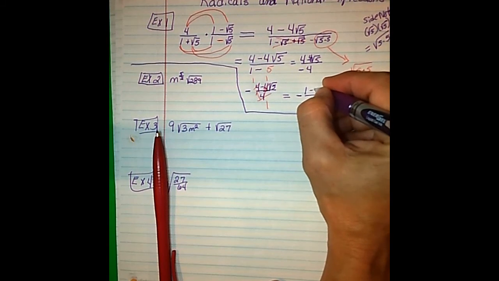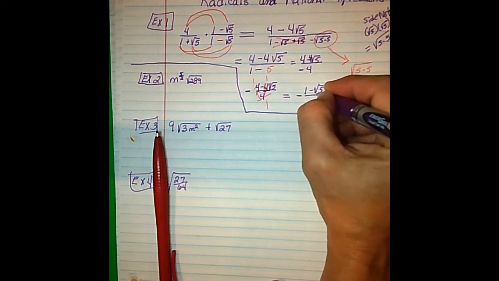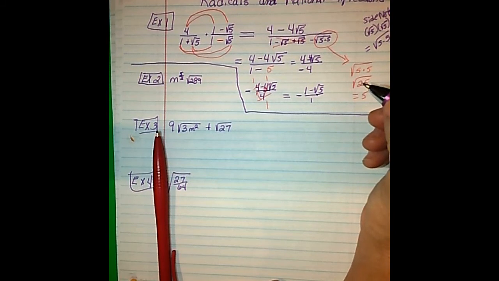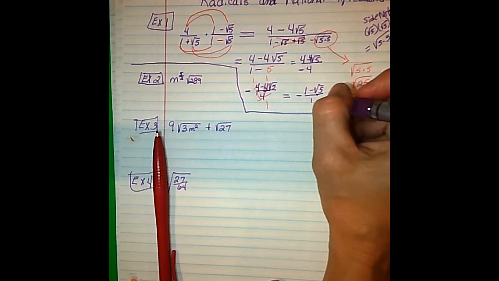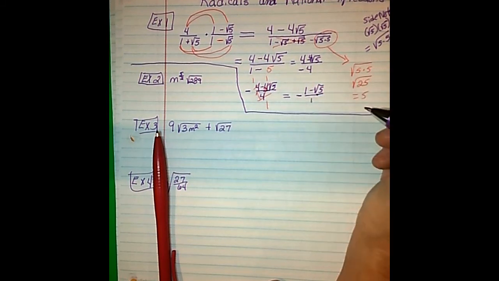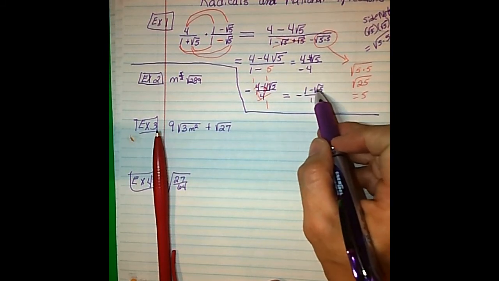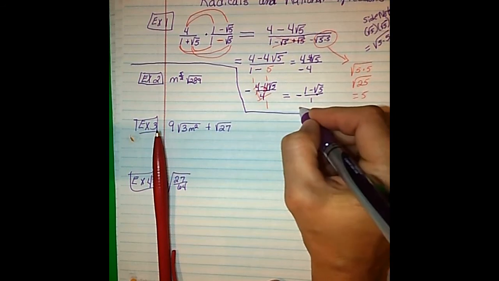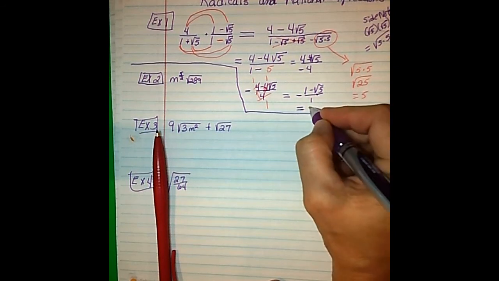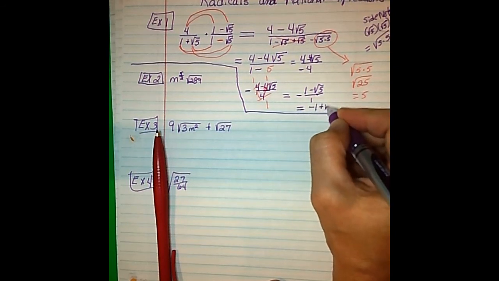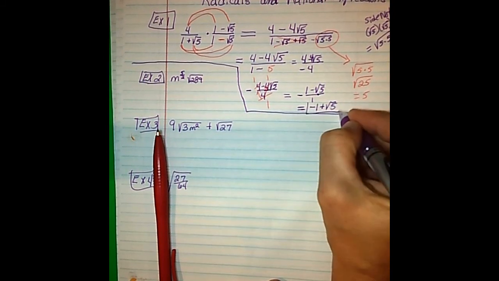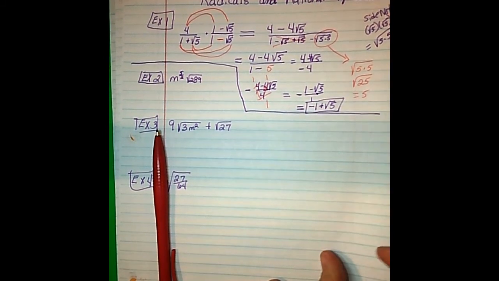So now I have this negative sign in front of the fraction, 1 minus square root of 5 over 1. But that's not how we write our answer. In simplest form, it is not over 1. And we need to distribute that negative sign to everything up here. And when I do that, it changes it all. So now my answer becomes negative 1 plus square root of 5. And that is my answer. This next problem here I'm going to rewrite on another page.